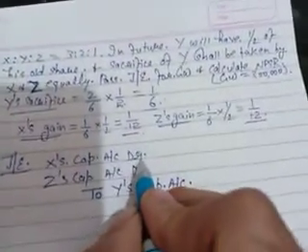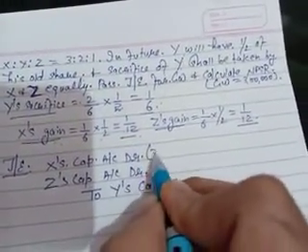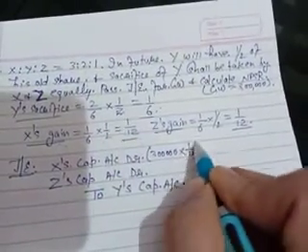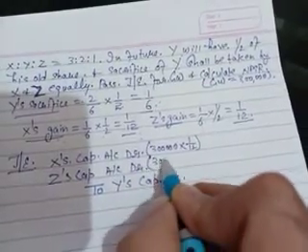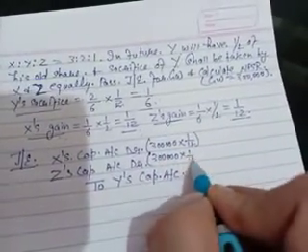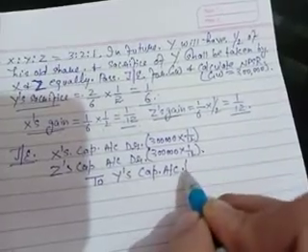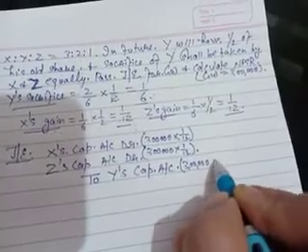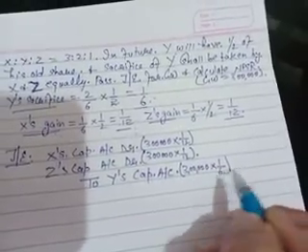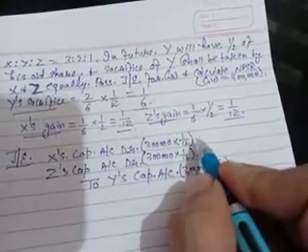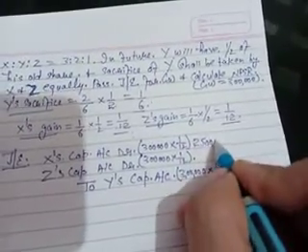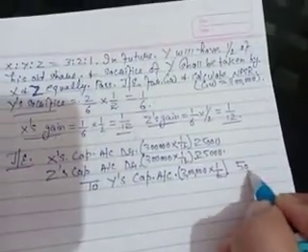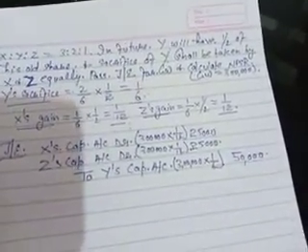So now what amount shall come in X's capital? 3 lakh into 1/12. Z also 3 lakh into 1/12, and Y, the sacrificing partner, 3 lakh into 1/6. So this comes out to be 25,000, and here it will be 50,000. I hope it's clear.